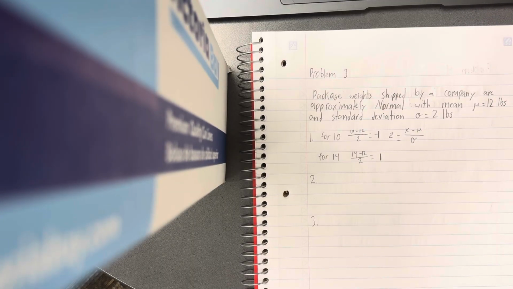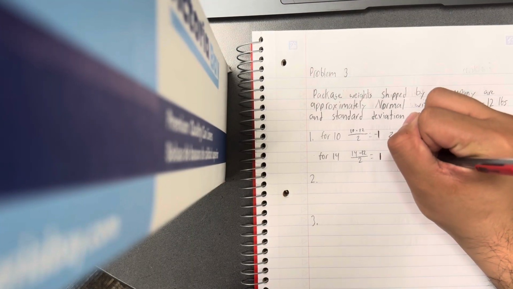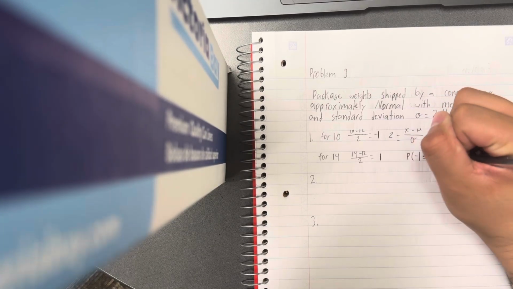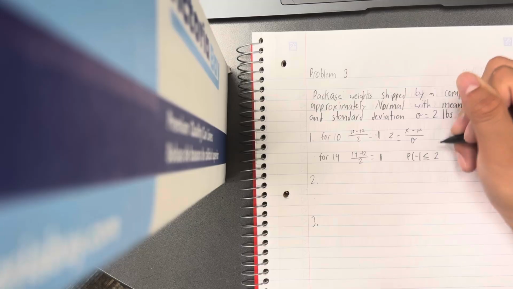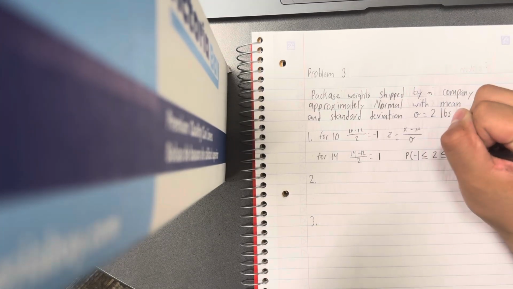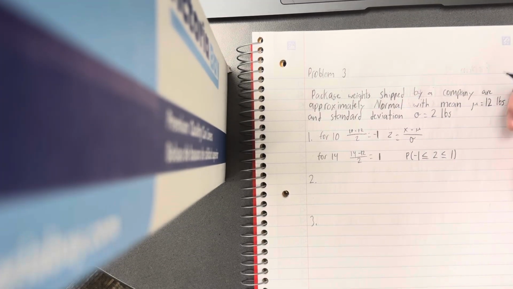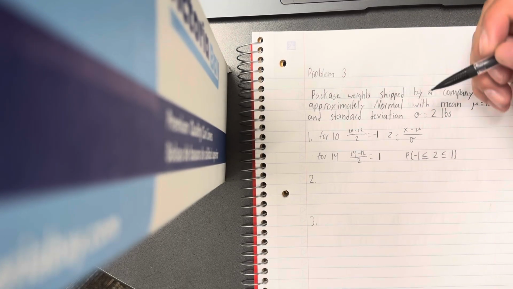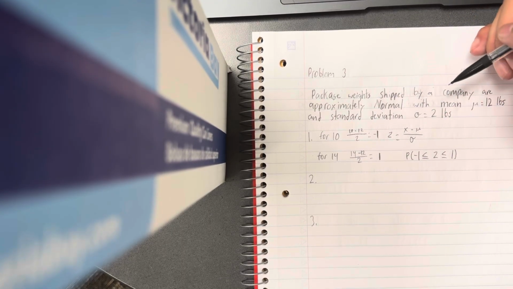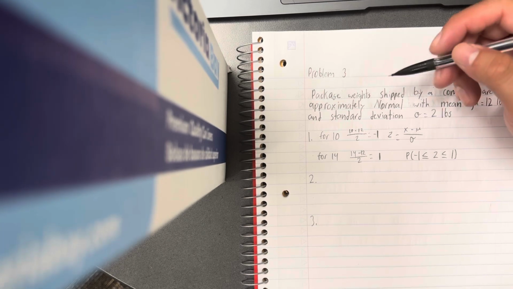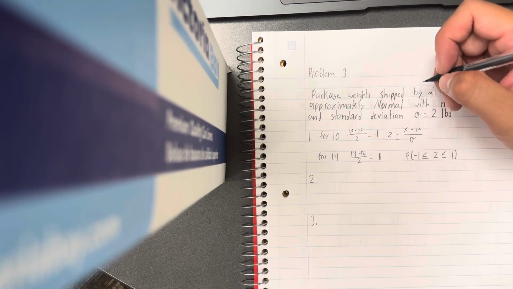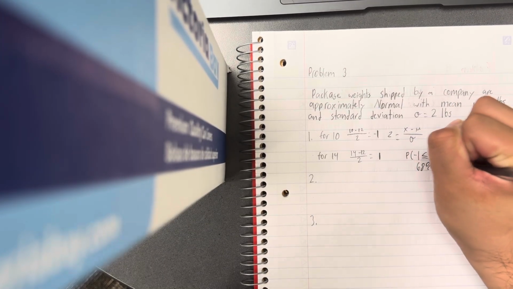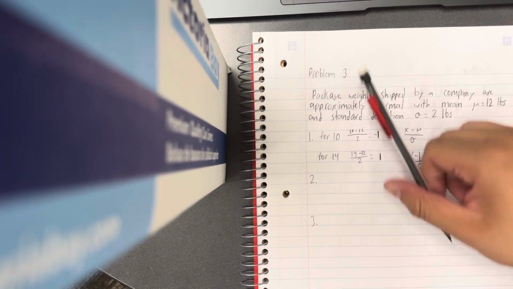So we want P(-1 ≤ Z ≤ 1). By the 68-95-99.7 rule, about 68% of values fall within one standard deviation of the mean, which will be 68%, which is the answer for number 1.